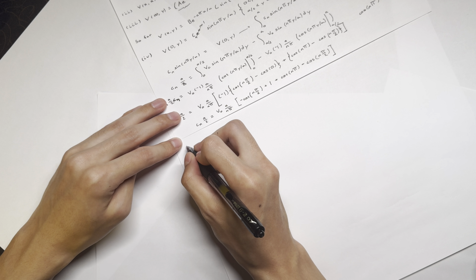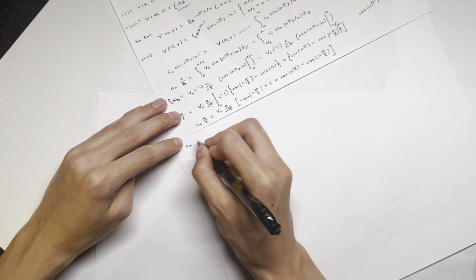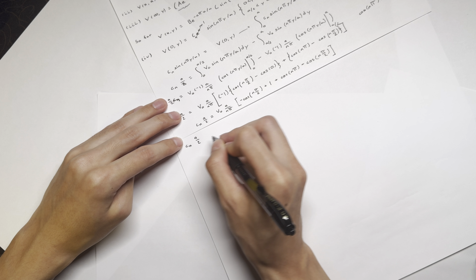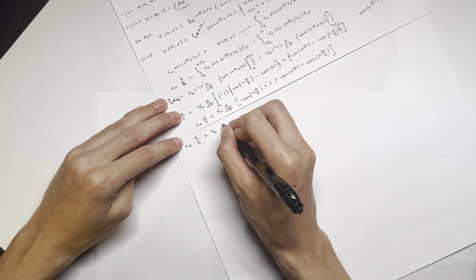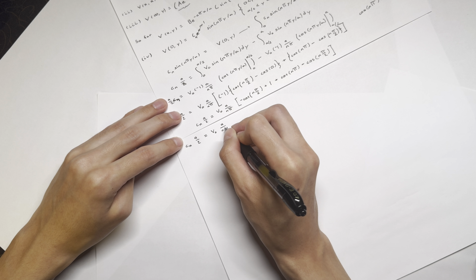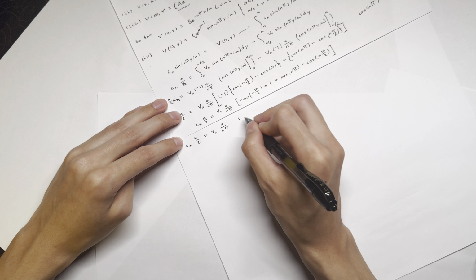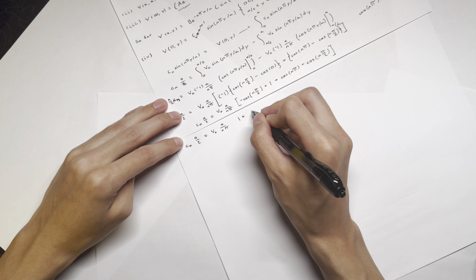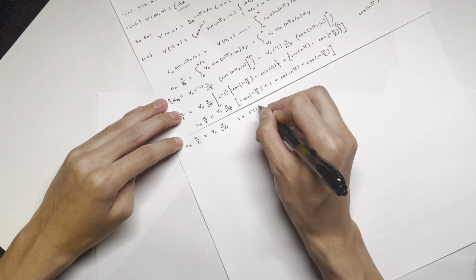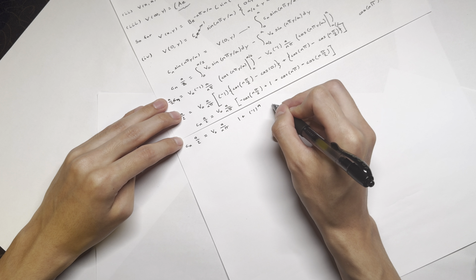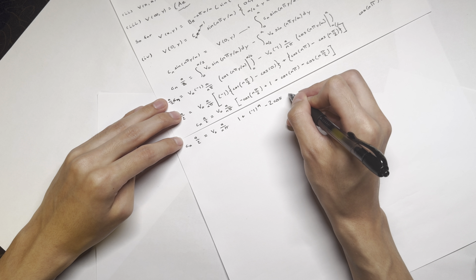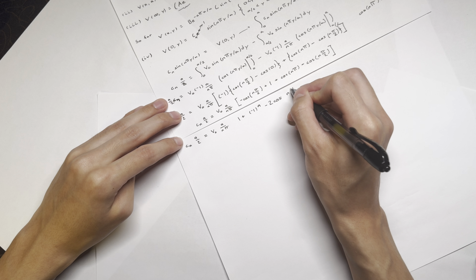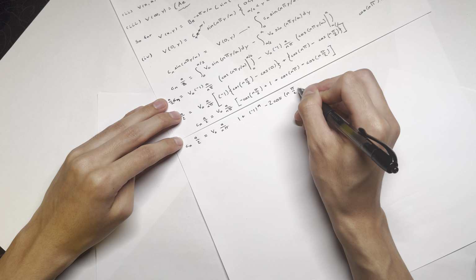So Cn times a over 2 is equal to V naught a over n pi times the quantity 1 plus negative 1 to the nth power, minus 2 cosine n pi over 2.